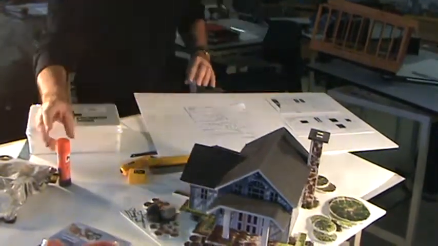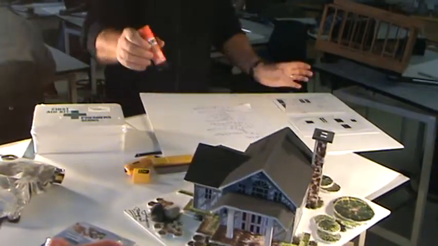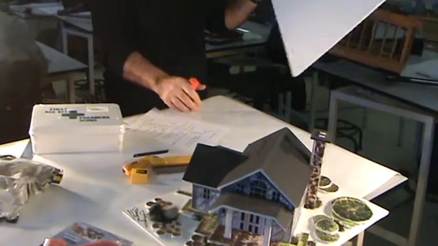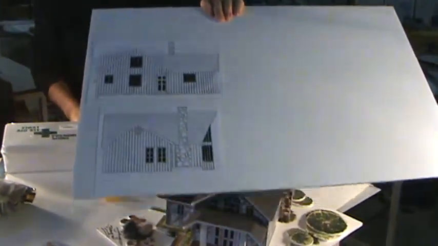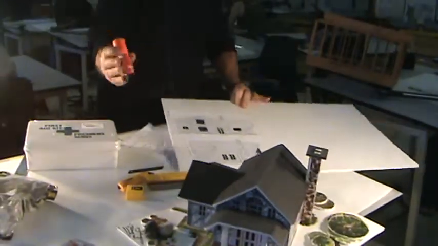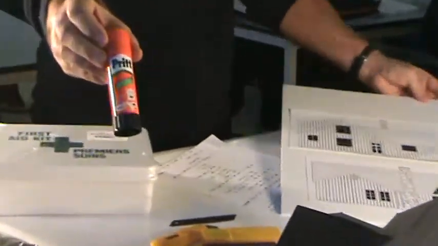Also, we need some glues. So this is used for paper glue. This is used basically to transfer your working drawings, as you can see here, to the foam core itself. It's strong enough to do that job. It's called print.